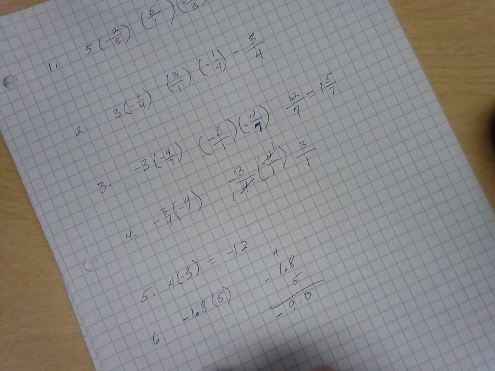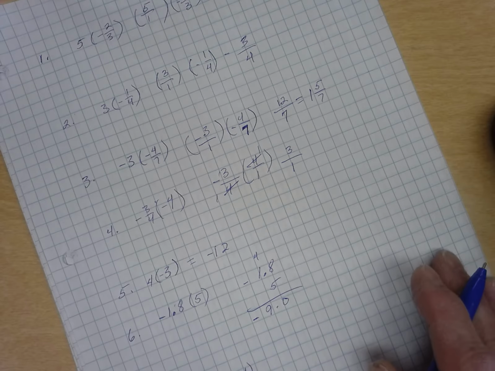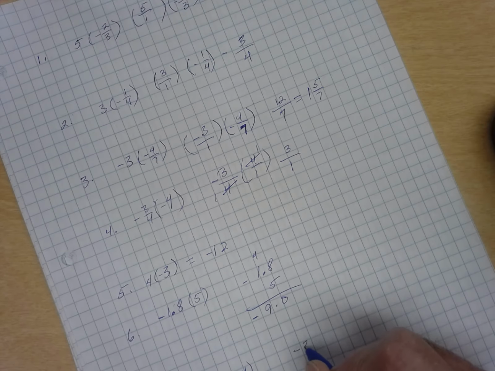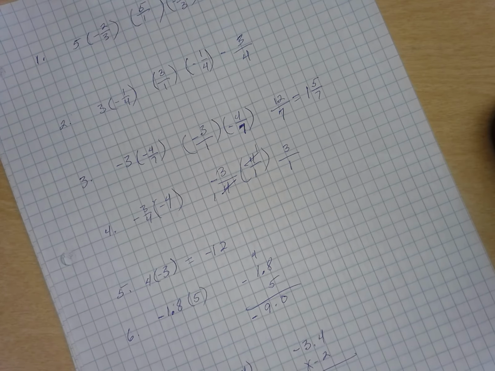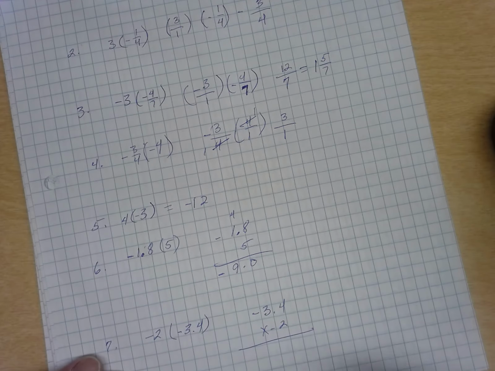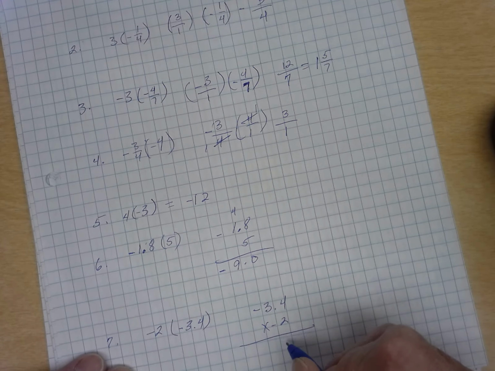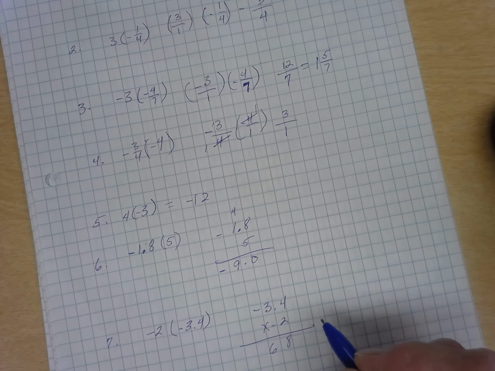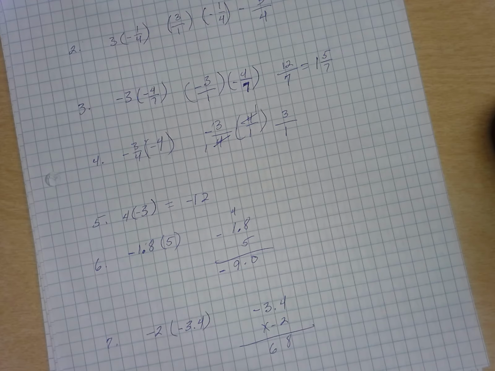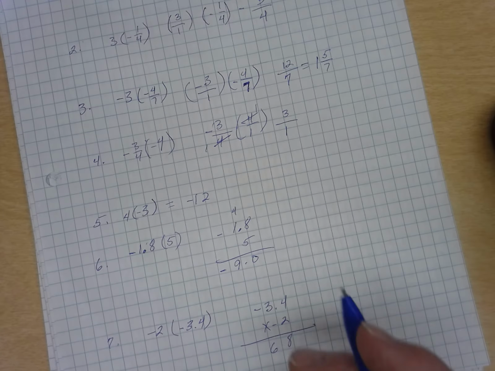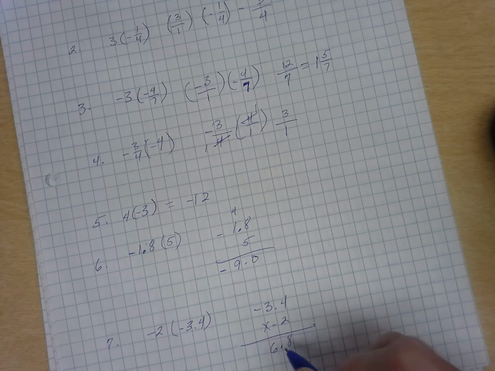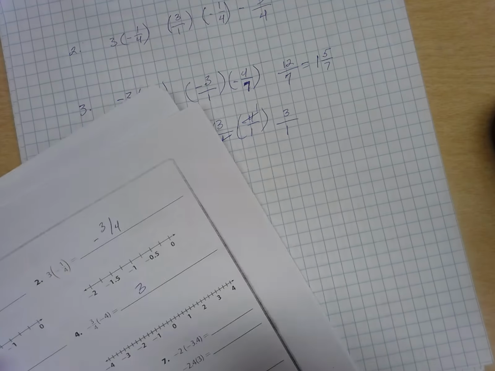Number 7, negative 2 times negative 3.4. Once again, I'll rewrite this. 3.4 times negative 2. Lined up. 2 times 4 is 8. 2 times 3 is 6. And they're both negative, therefore it's going to be a positive product. And I have one place, so it'll be 6.8.